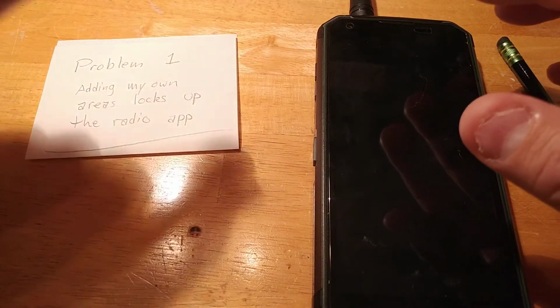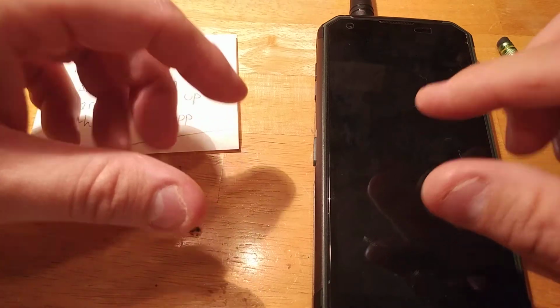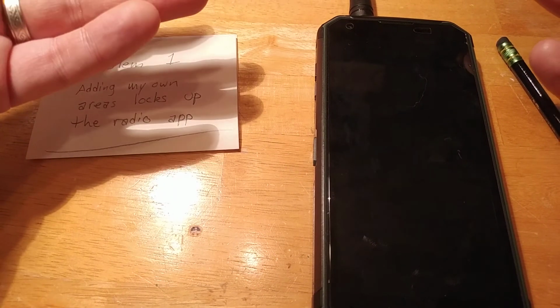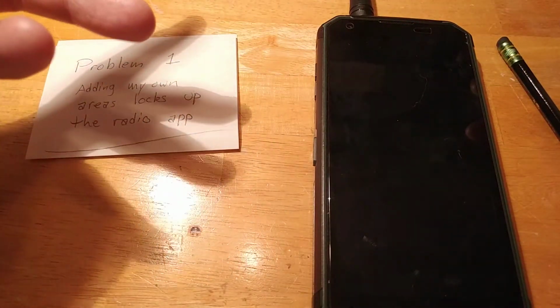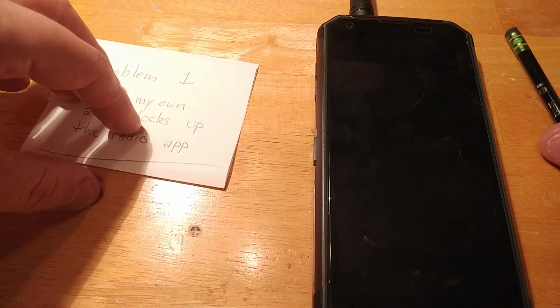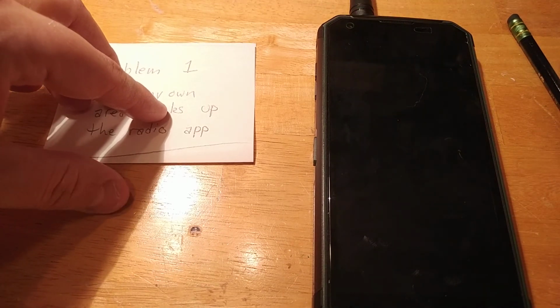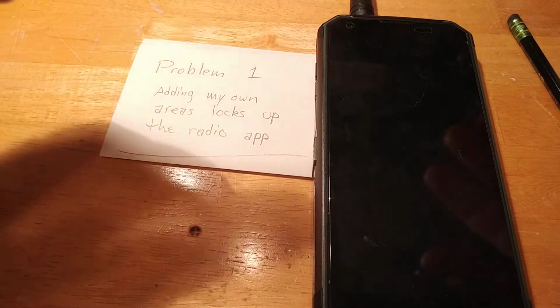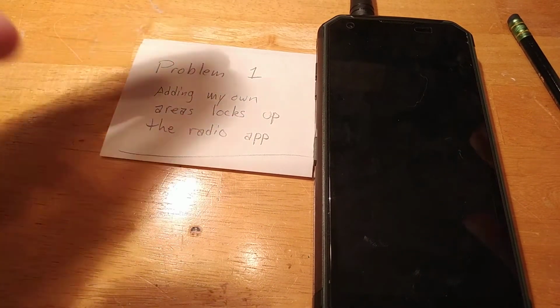That's one of the reasons I would love to get a hold of the actual file, because if I can get a hold of the file, I can edit that in a spreadsheet on a computer, type that in real quick, be done with it, and then import it into that app. But that's a feature request. That's not a bug issue. The bug issue is adding my own areas locks up the app. So I would like to get that resolved if I can.